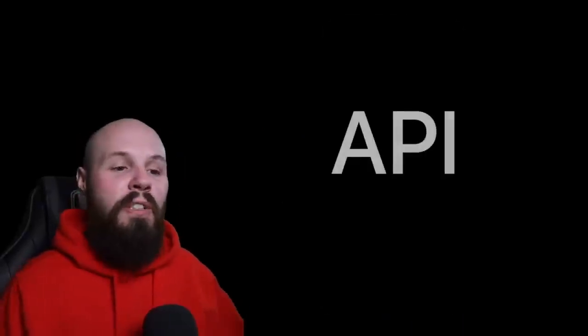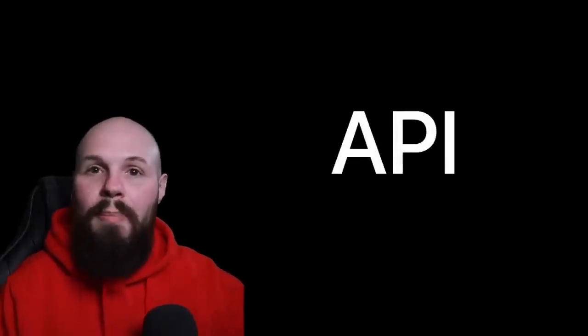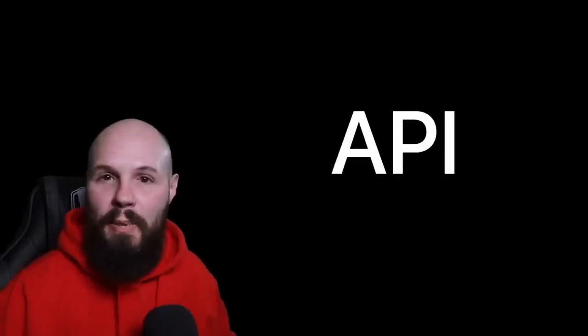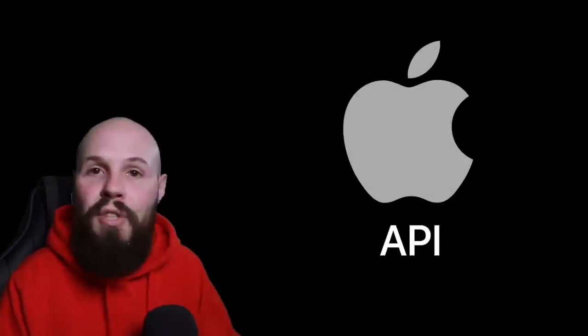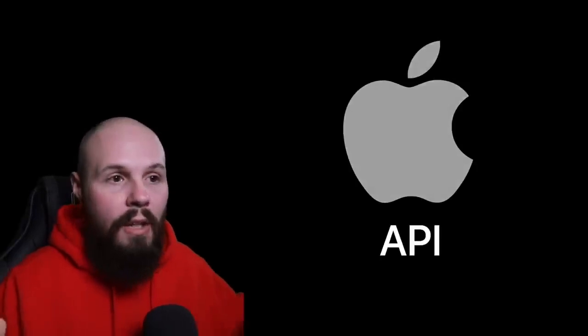So now hopefully when you hear a developer say, oh, is there an API for that? They're probably meaning the server type API, because they want to know if they can hit that API to get the information they need. Or you may hear an iOS developer say something like, oh, I really love the SpriteKit API. What they're saying is they like the set of tools Apple has given us in order to work with SpriteKit. So anyway, those are the two most common ways you're going to use an API.